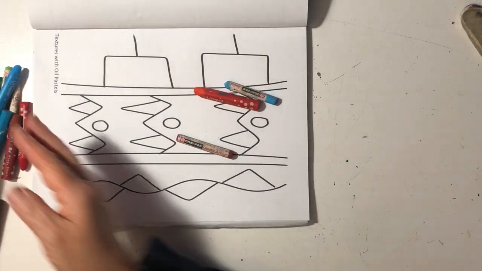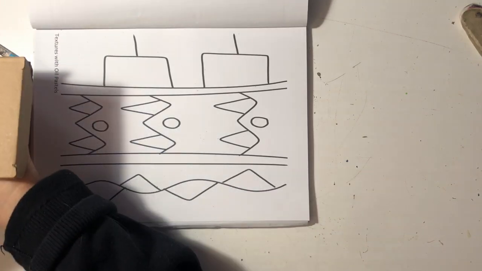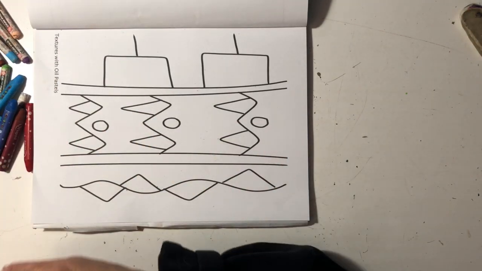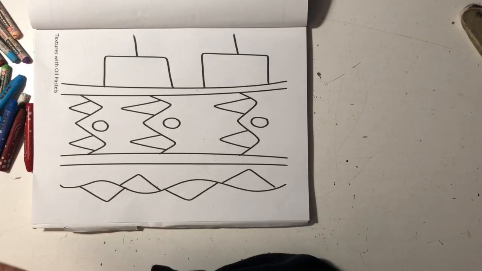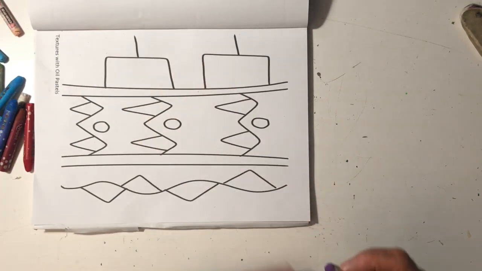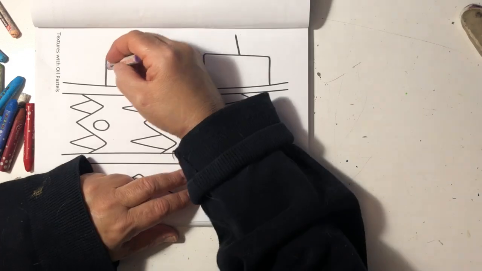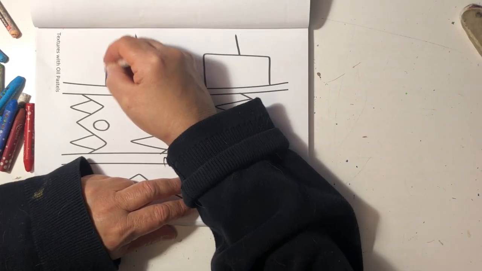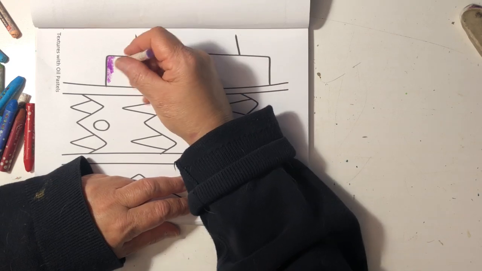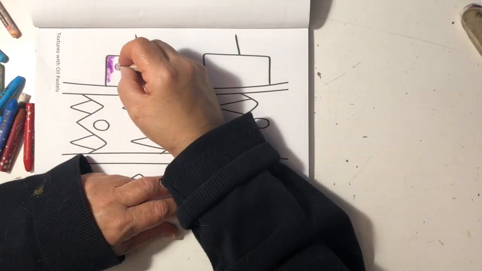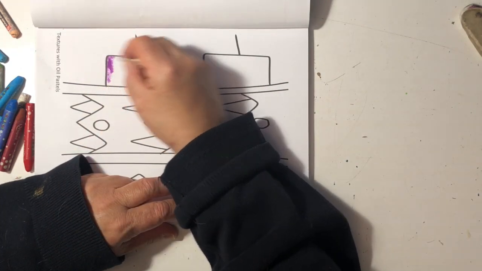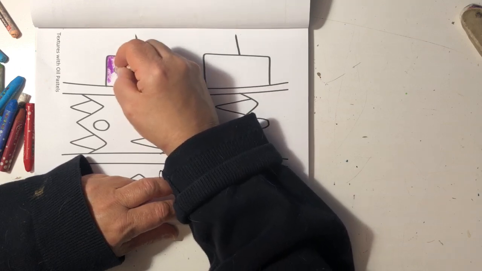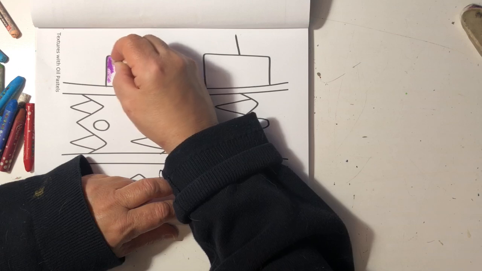So what we're going to do today is create some textures just with the actual oil pastels. I'm going to start out with this purple, and I'm going to start with this section right here. One of the ways you can create some texture is by alternating your lights and your darks with your pressure. So that's what I'm going to do with this section here.